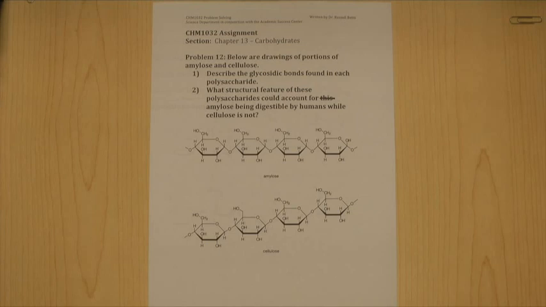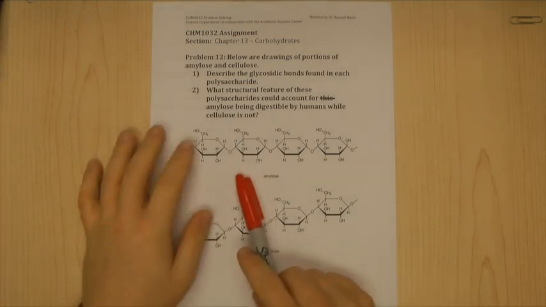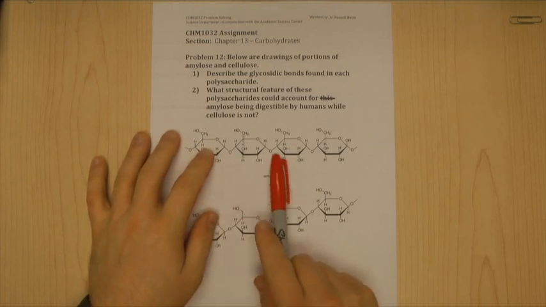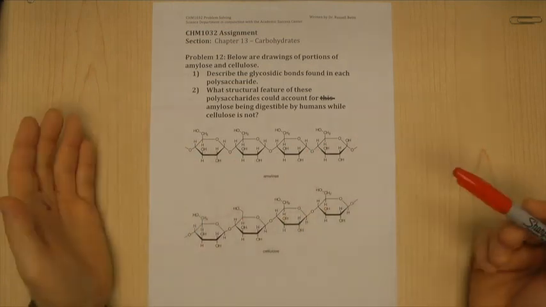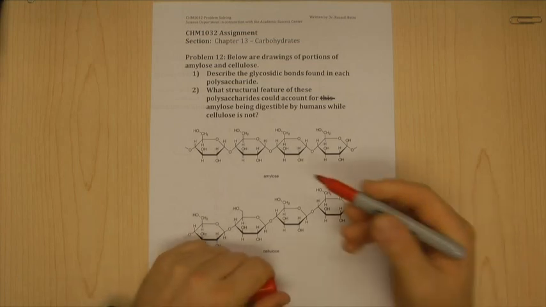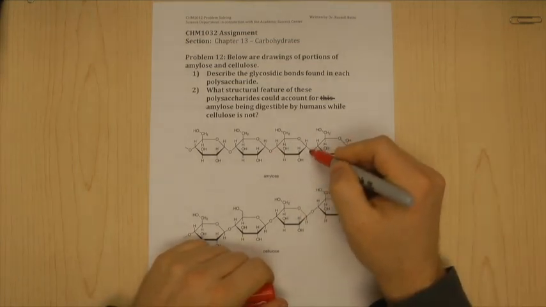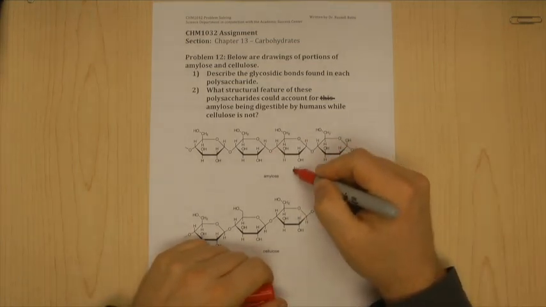Okay, let's do the first question first. Let's describe the glycosidic bond of each polysaccharide. I'm going to let you in on some information. All these glycosidic bonds are the same, so all we have to do is name one of them. Let's just name this one right here.